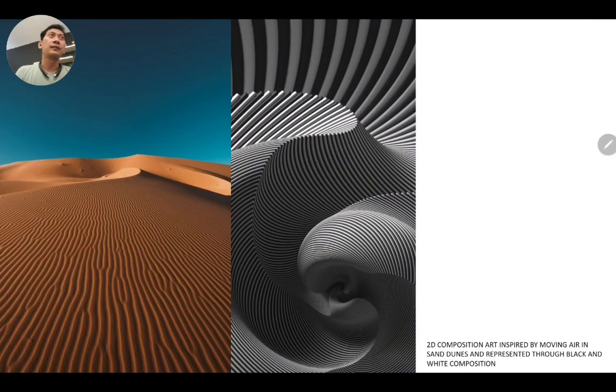And this is another example, inspired by moving air in sand dunes, right? Because the air moves quite fast, the sands build up, and the characteristic of the sands captures the movement of the wind, projecting a linear shape on the surface of the dune that is hit by the air, right?